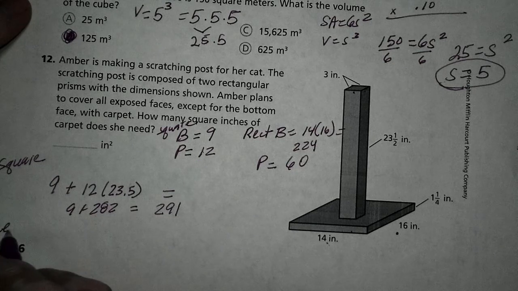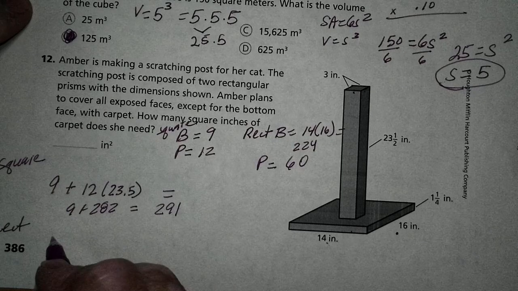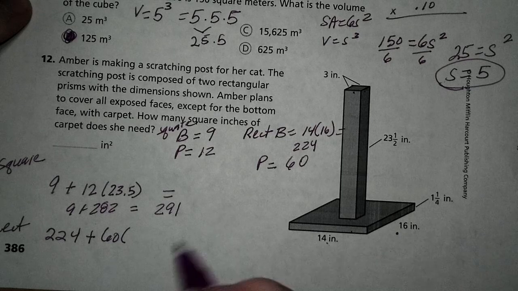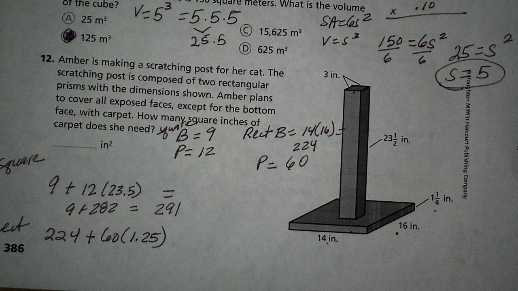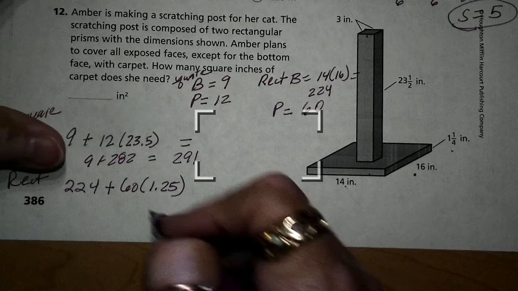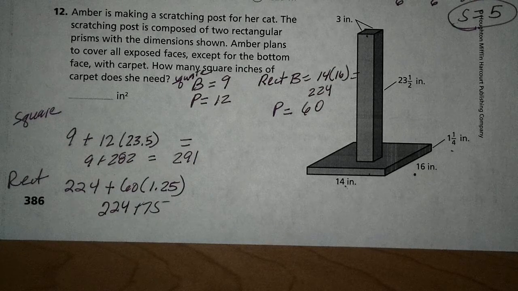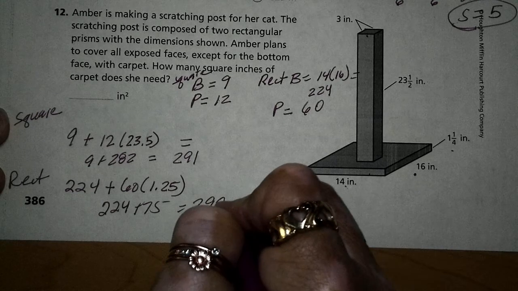And then the rectangle is also not going to have a bottom. So it's going to be 224 plus 60 times 1.25. Convert that to a decimal. So 60 times 1.25 is 75. So 224 plus 75 is 299.